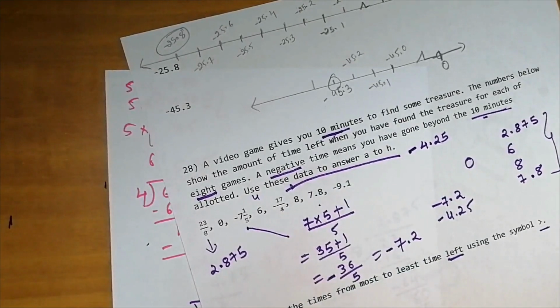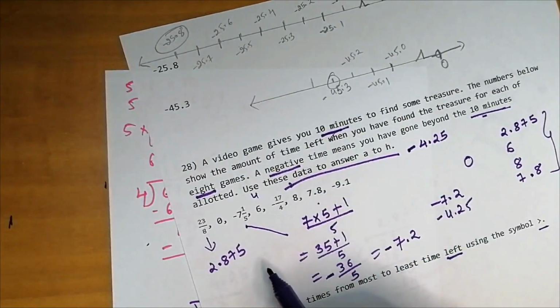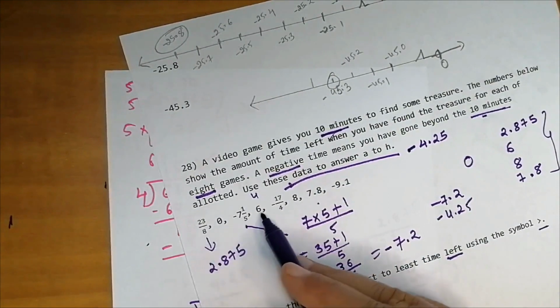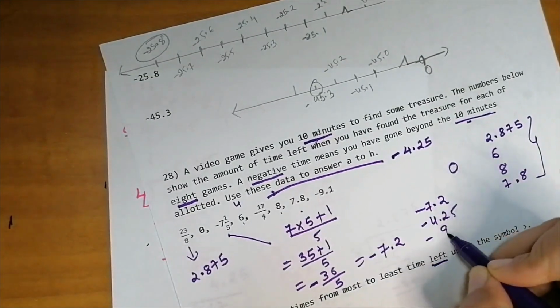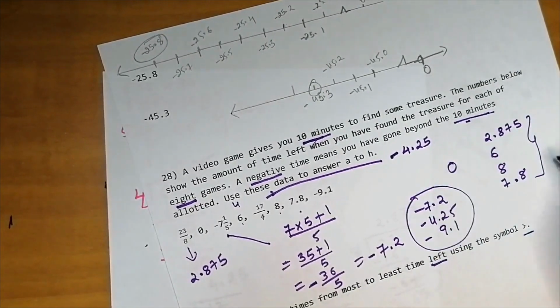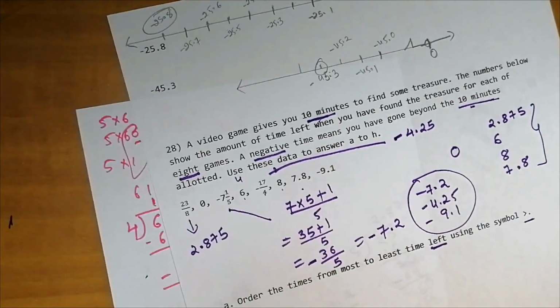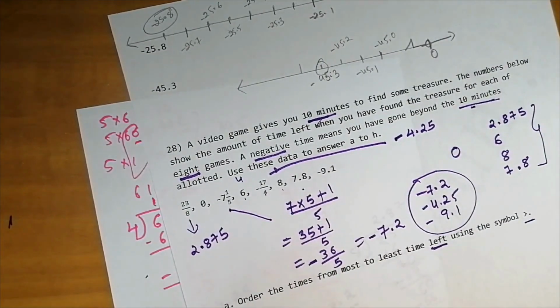So let's see, how many numbers do we have? It says 8 games. Do we have all the numbers? 1, 2, 3, 4, 5, 6, 7, 8. I'm missing one number here. What am I missing? Oh, minus 9.1. This is here. Okay, so these are my negative numbers. These are my positive and this is 0. So these are my 8 numbers, all arranged, sorted and categorized.